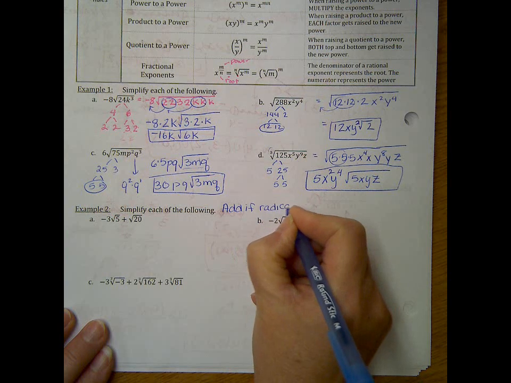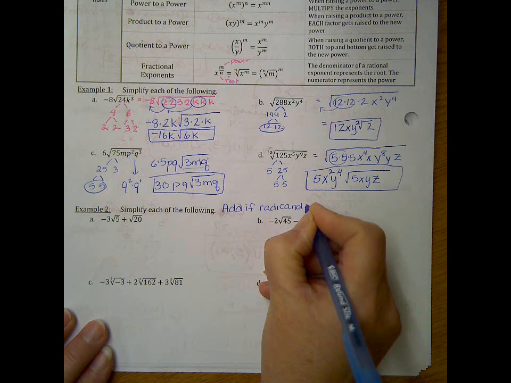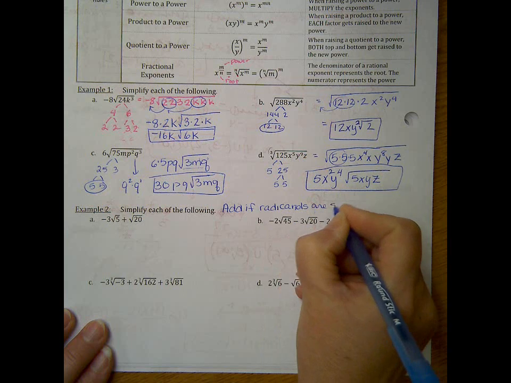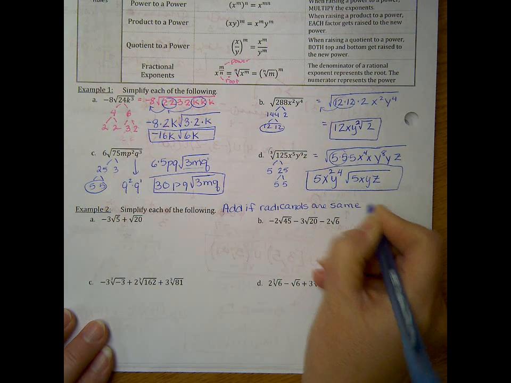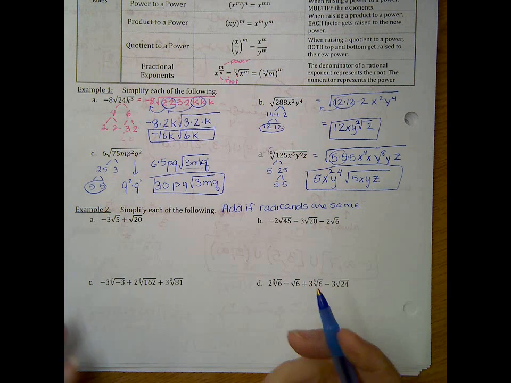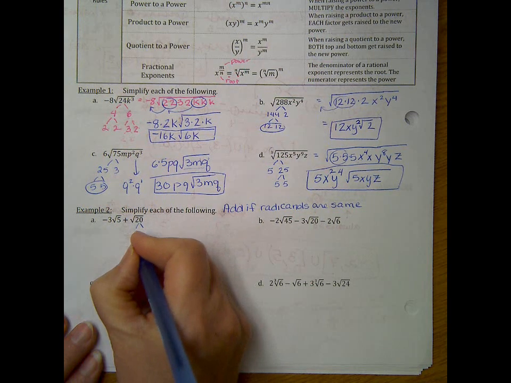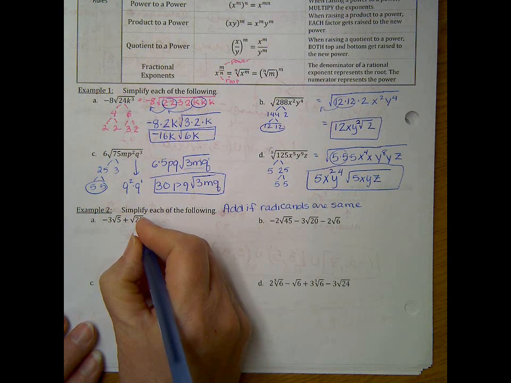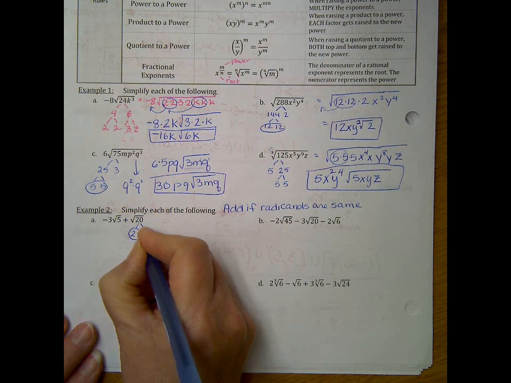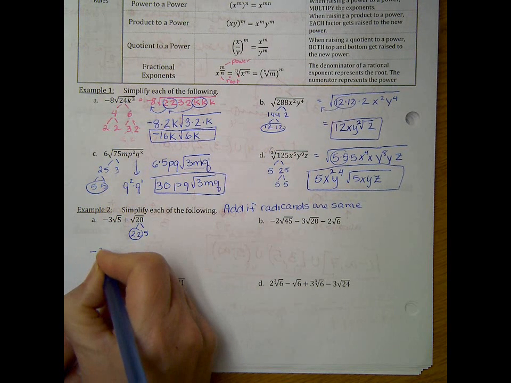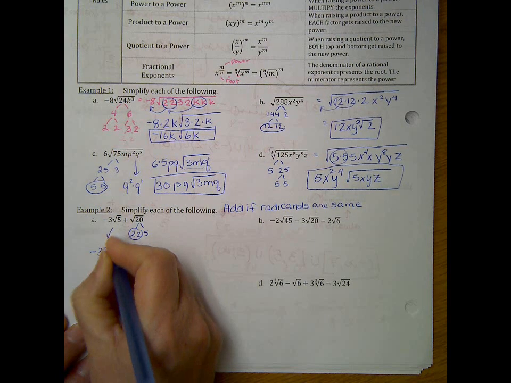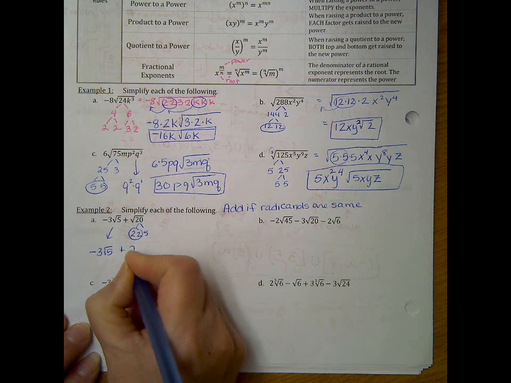If the radicands are the same, then you can combine their like terms, and you can add or subtract their coefficients. So first we need to simplify. 20 is 4 times 5, which is 2 times 2 times 5. So these 2's come out. So I have that negative 3 root 5 plus a 2 root 5.